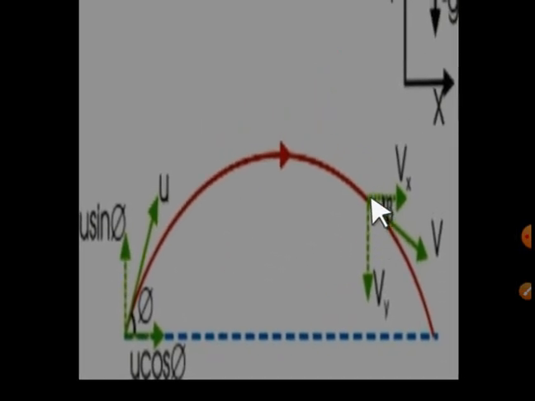So this is showing the position of the trajectory at any point, say small t. At that point, the velocity components along the x-axis and the y-axis are denoted by vx and vy respectively, and this will be the direction of the velocity of the projectile at this point.